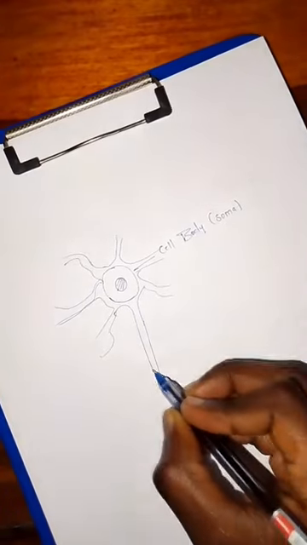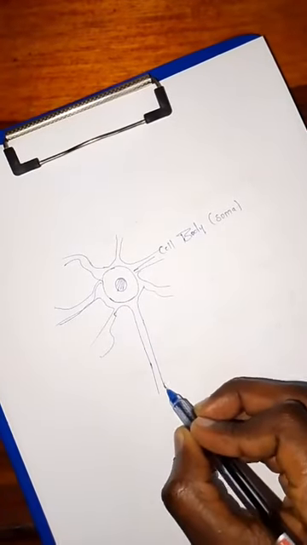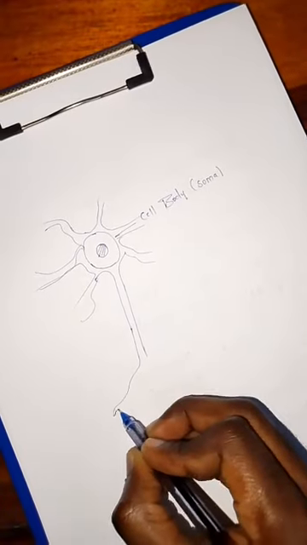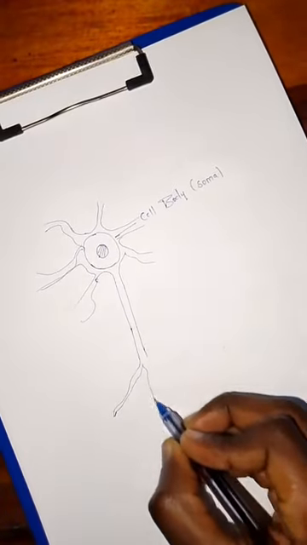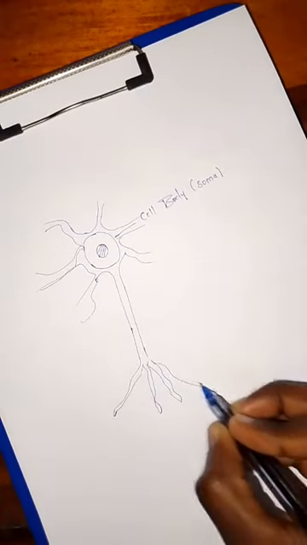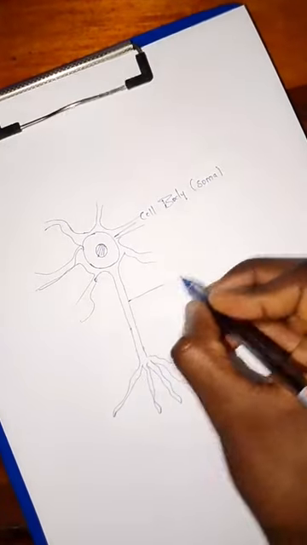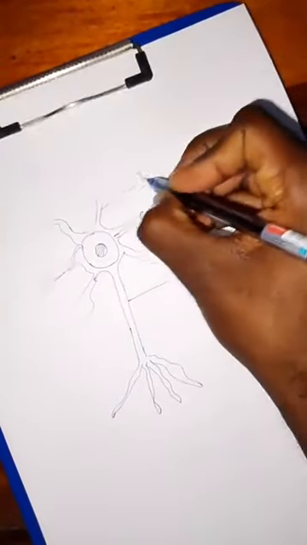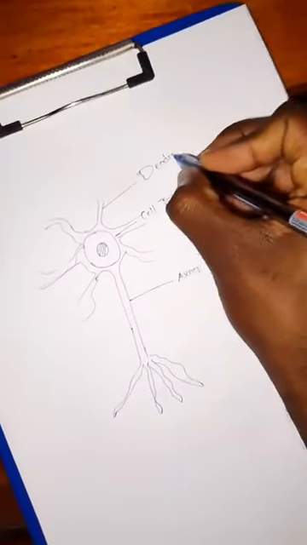Then they are also going to have an axon that will come down, and this axon is going to terminate into what we call axon terminus. So it is going to form axon terminus. So we are going to have an axon, and we are also going to have these that are known as the dendrites.